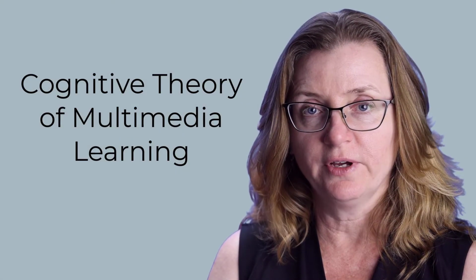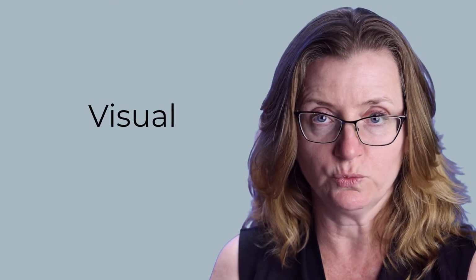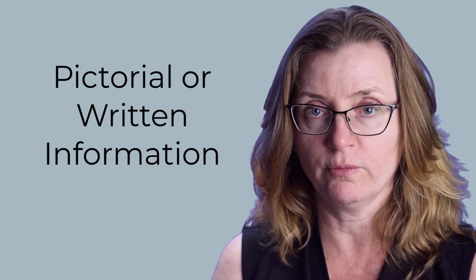The cognitive theory of multimedia learning consists of three main assumptions. The first assumption is that there are two main channels through which we process information as we learn. The first is visual, which takes in pictorial or written information through the eyes.